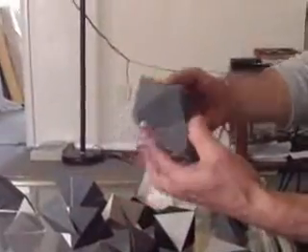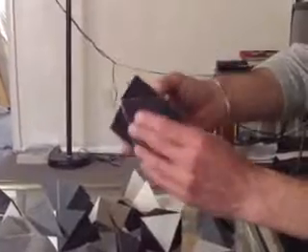Here we have another kind of cube. This would be a body-centered cube, of course.